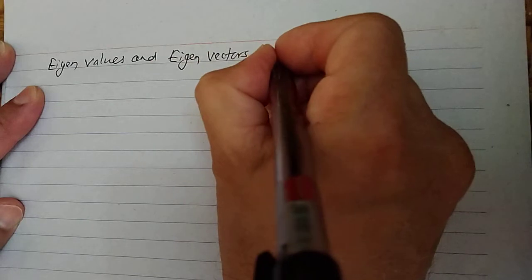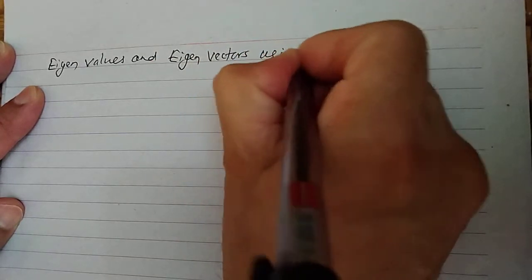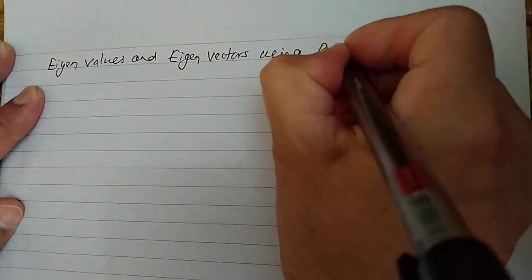Right, on the topic, eigenvalues and eigenvectors using power method.